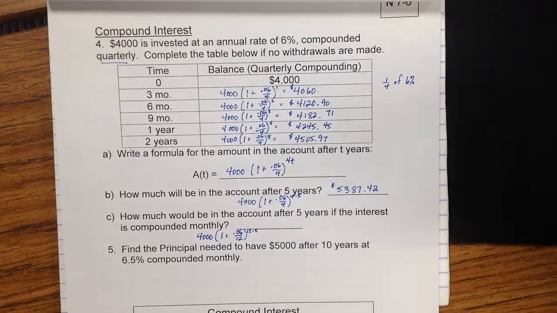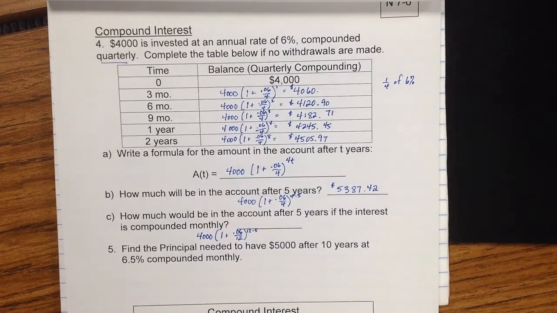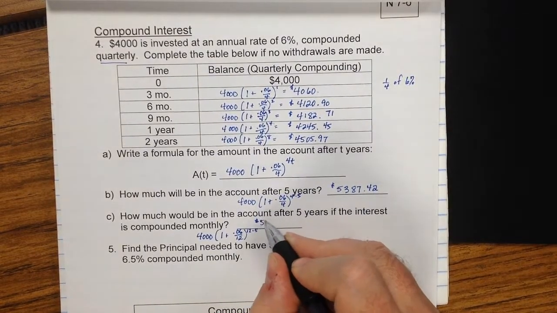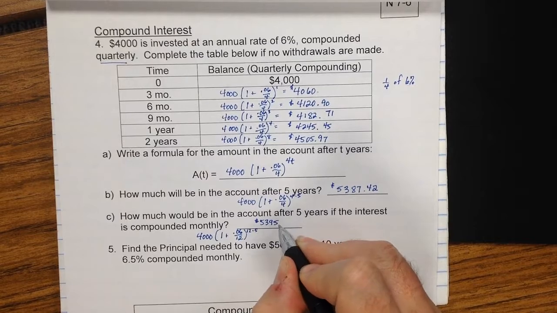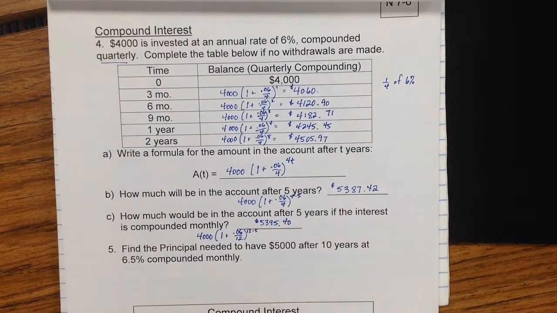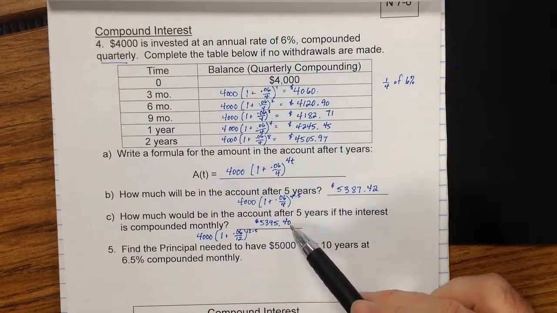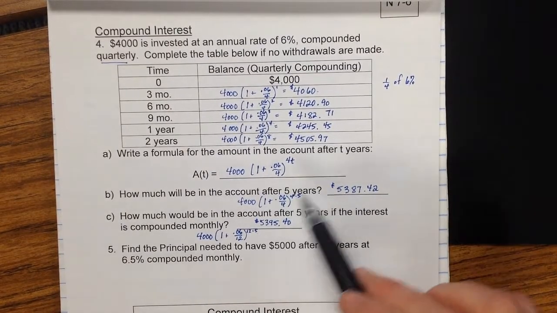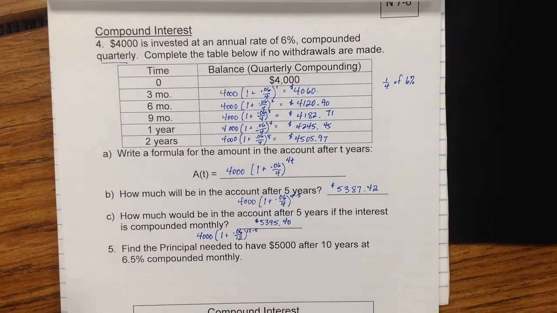So we'll have 60 times over those 5 years that we're compounding the interest. And that actually gives us $5,395.40. Okay? A little bit more. Notice it's about $8 more if you're compounding monthly versus compounding quarterly.